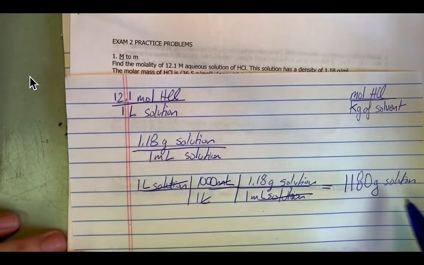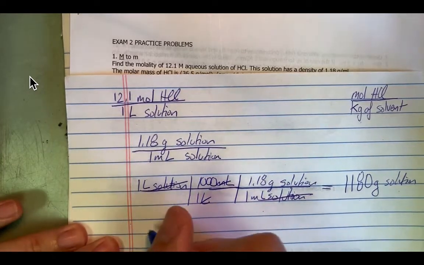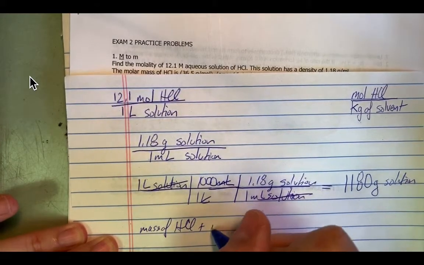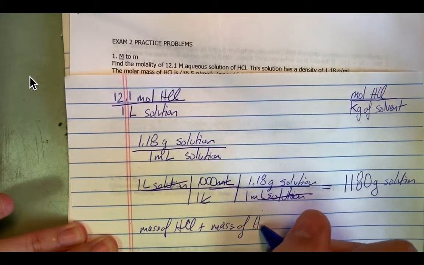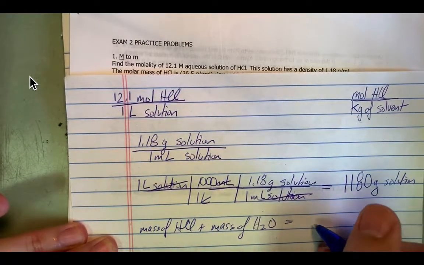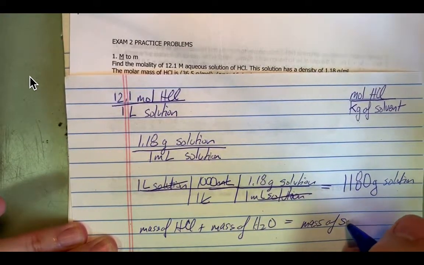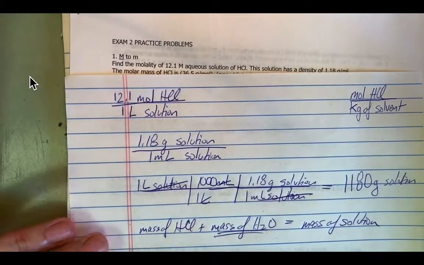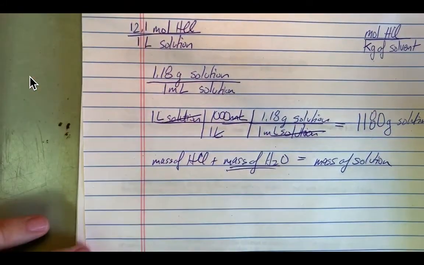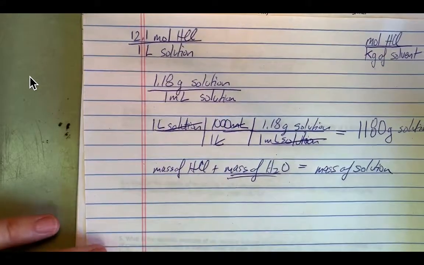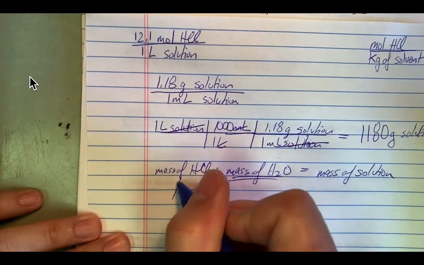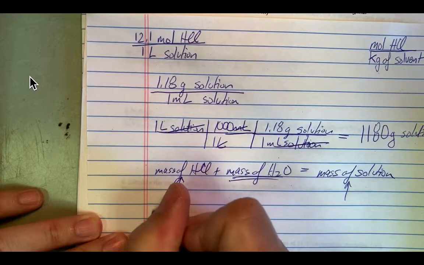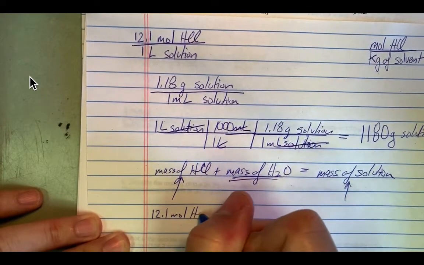Okay, so I know the mass of the HCl plus the mass of the H2O, which is the solvent, is equal to the mass of the solution. Well, I only need this part though for my molality calculation. And so I can figure this out. So I have this, I can figure this guy out. 12.1 moles of HCl.